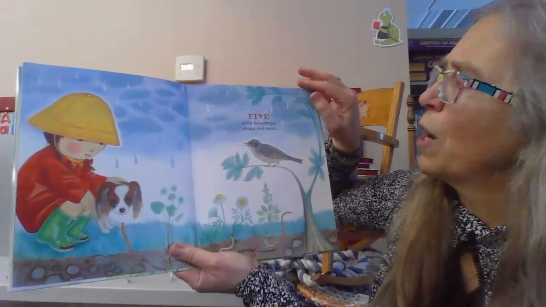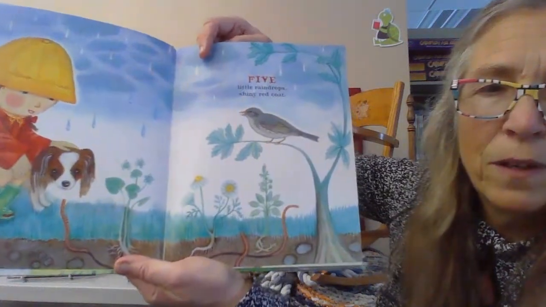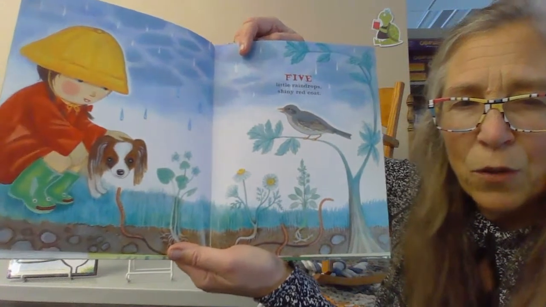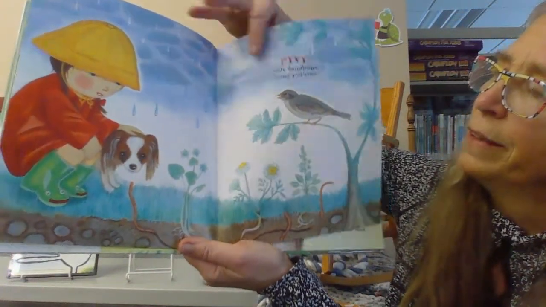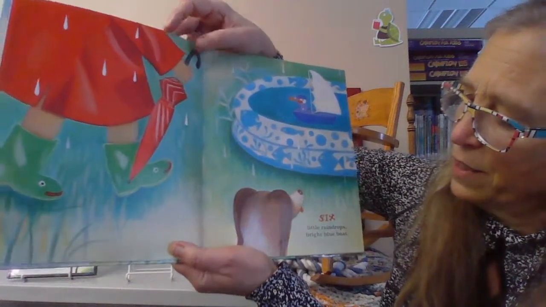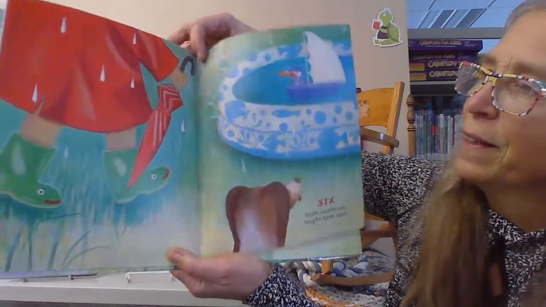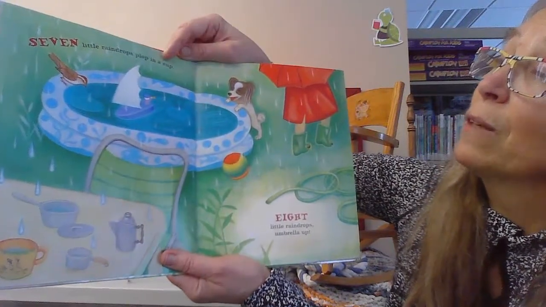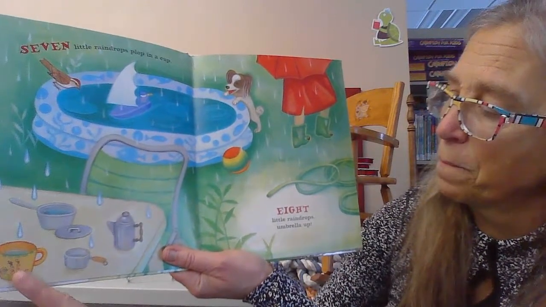Five little raindrops, shiny red coat. What do you see under the ground that likes it in the rain when the earth gets soft? Little worms. And a robin. Six little raindrops, bright blue boat. Seven little raindrops, plop in a cup. Down here, I guess, huh?